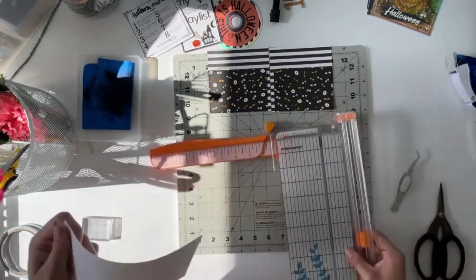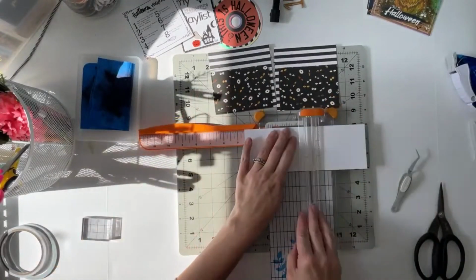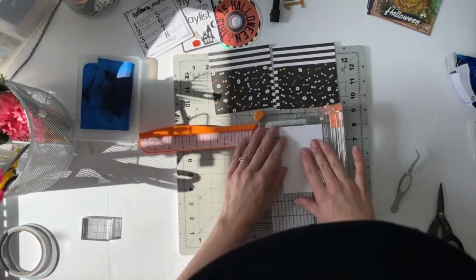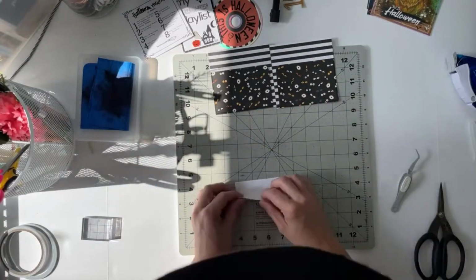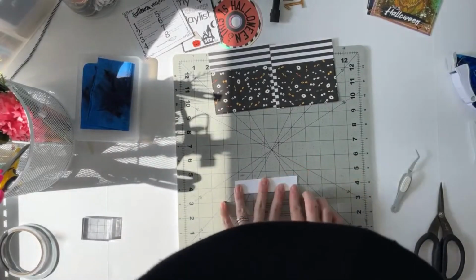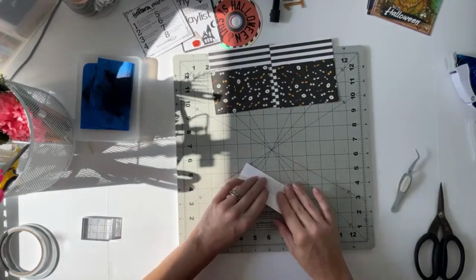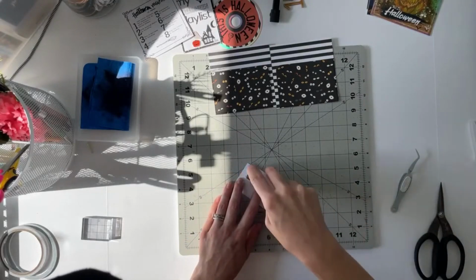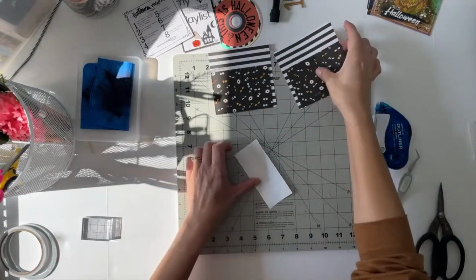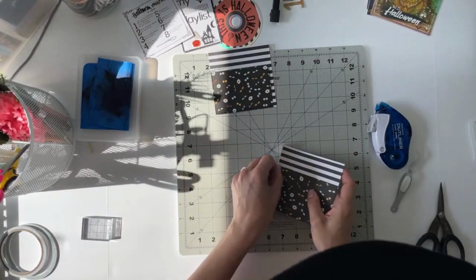And what I have found over the years is that when you use score tape to close those sections in, oftentimes whatever you have in the pocket will slightly stick to the score tape, and then it just is a little harder to pull things out and put them in. So I decided to stitch instead. That way I don't have to fuss with any of that.